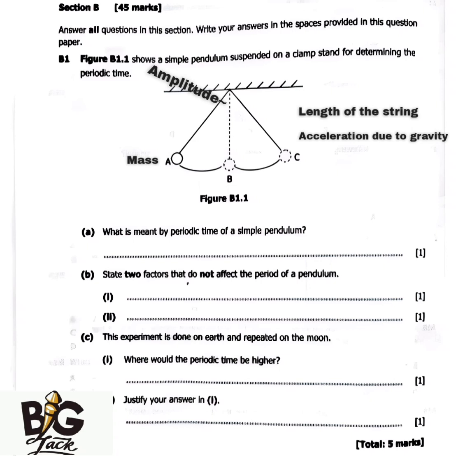Let me also give you some ideas on this part here. At point B, the bulb was in equilibrium. When you say equilibrium, it means the bulb was at rest. At C, the bulb had maximum potential energy, and at B, the bulb had maximum kinetic energy. At A, the bulb had maximum potential energy and zero kinetic energy, similar to C.